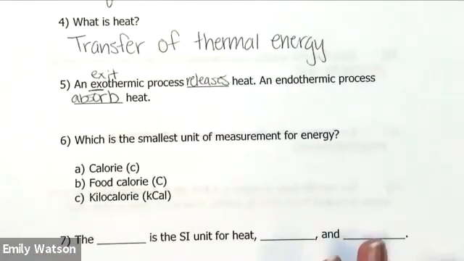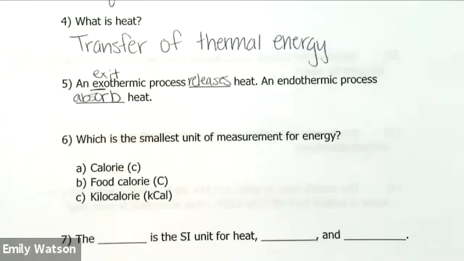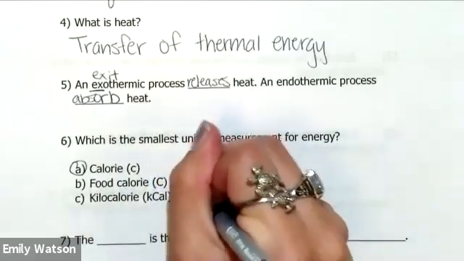Okay, I put this on here because I remember very vividly seeing a very similar question on one of my exams when I was in this class. Which is the smallest unit of measurement for energy? Is it a calorie with a lowercase c, a food calorie with an uppercase C, or a kilocalorie, kcal? Food calorie and kcal are the same, so it's a lowercase c. A, that is the smallest. Food calorie and a kilocalorie are the same thing.